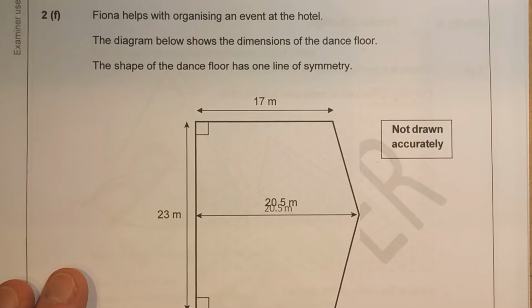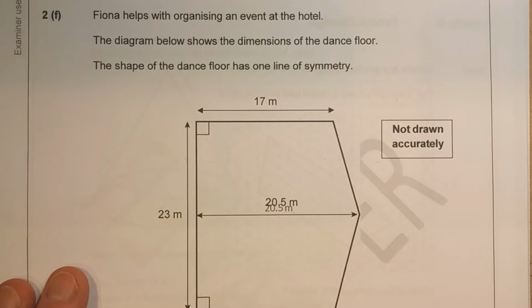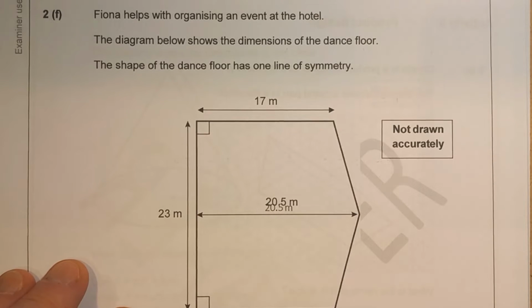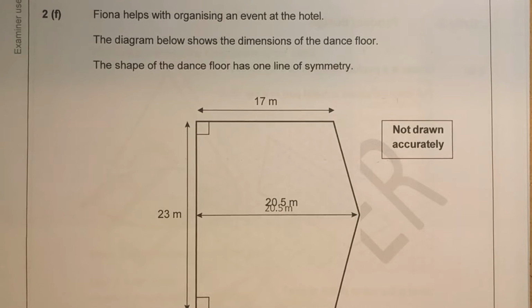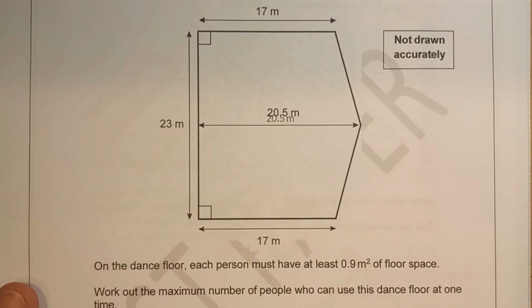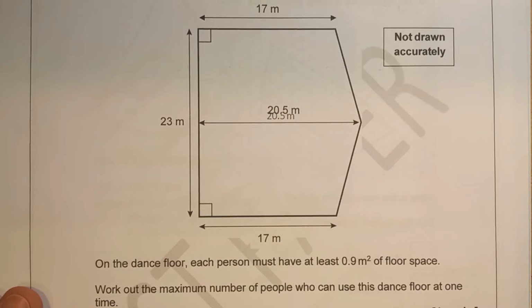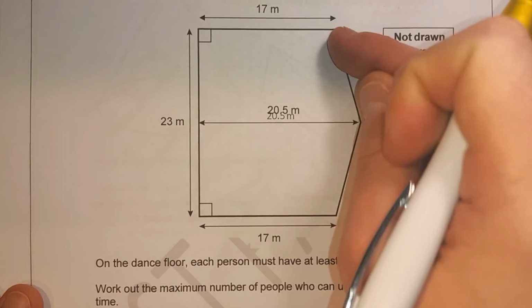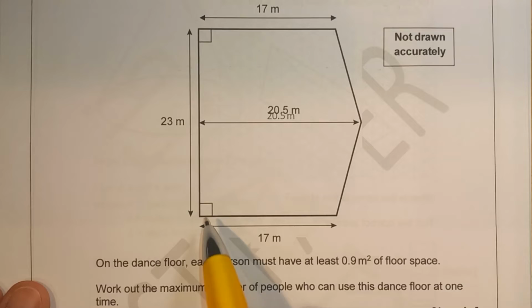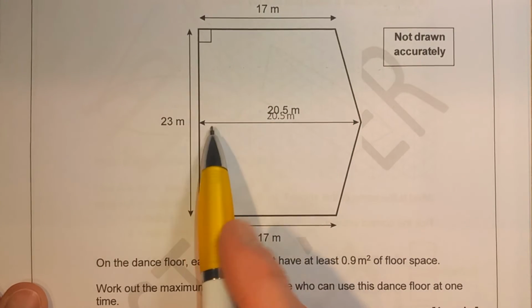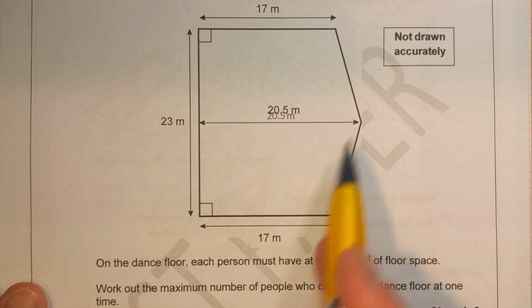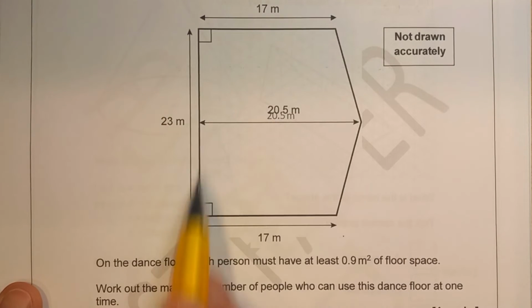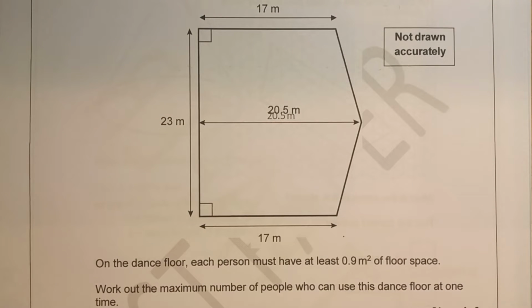Question 2F. Fiona helps with organising an event at the hotel. The diagram below shows the dimensions of the dance floor. The shape of the dance floor has one line of symmetry. Right, so let's have a look at it. Okay, so looks like our line of symmetry there, because this would perfectly match onto there. So we've got 17 metres across here, 20.5 metres at the widest point, and then back to 17 metres, and the full length is 23 metres there.